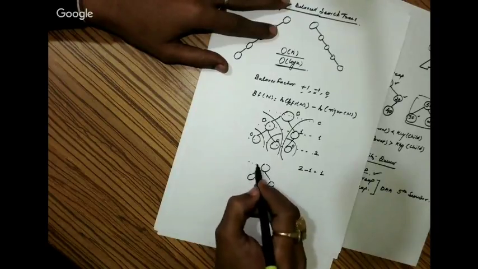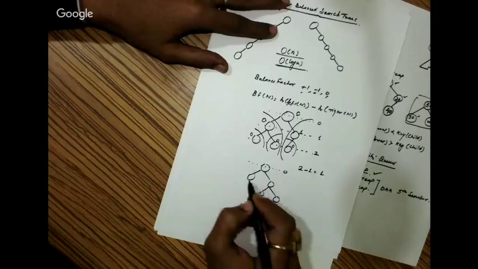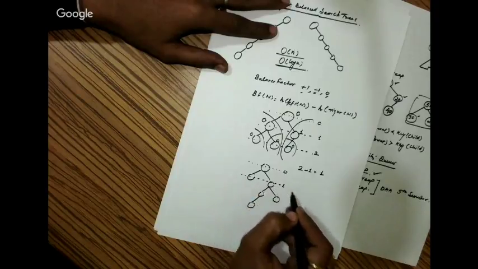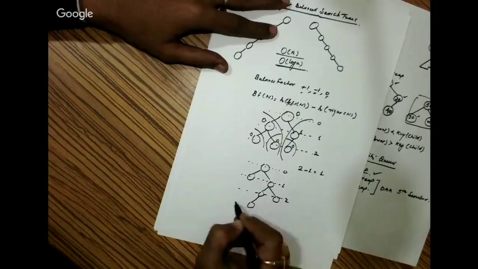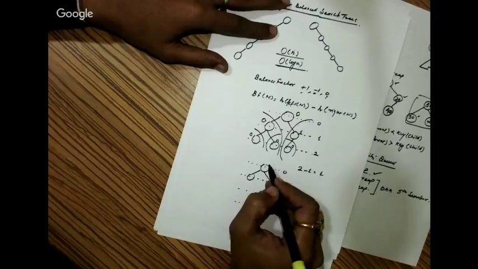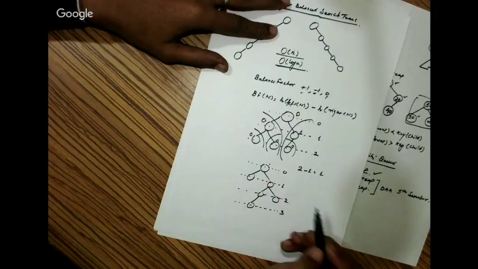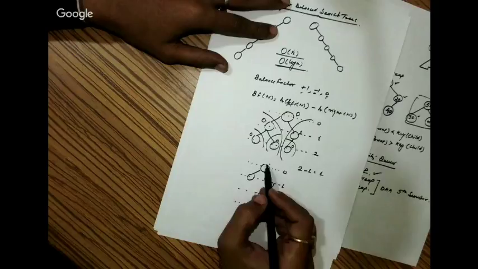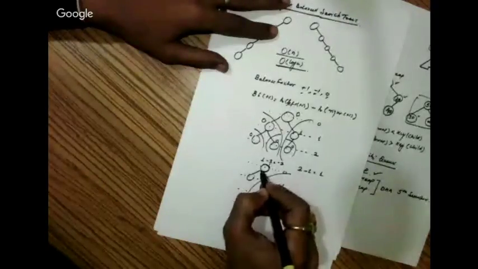Suppose I have a binary search tree like this. Now in this binary search tree, these nodes are at level 0, level 1, level 2 and level 3. If I find out the balance factor of this node, the height of the left subtree is 1, the height of the right subtree is 3, so 1 minus 3 is equal to -2. It means this node is unbalanced.